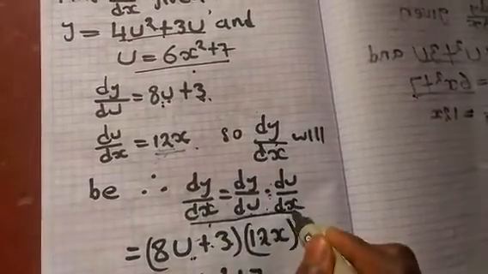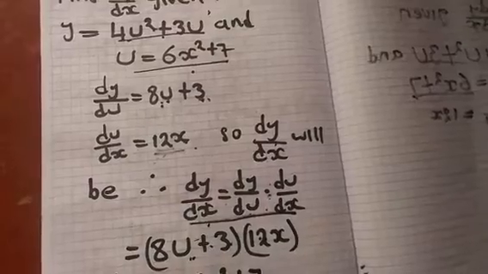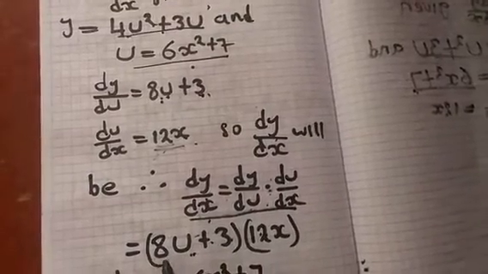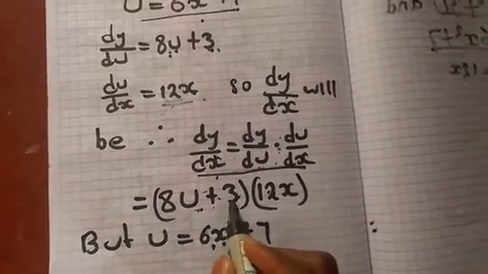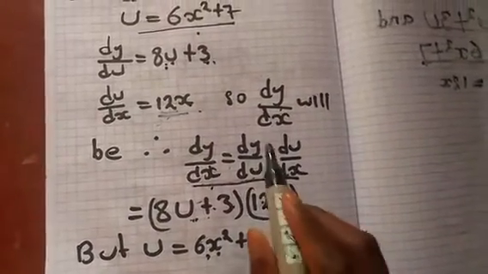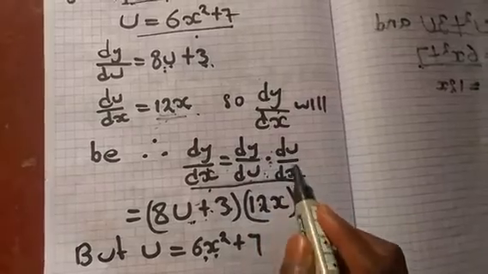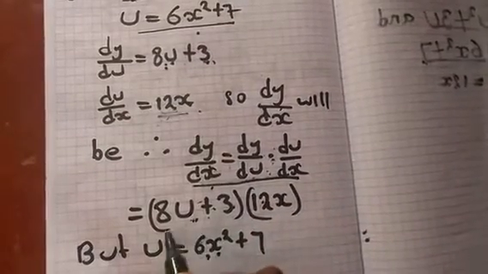This is the general formula which we shall be using. So when we multiply 8u plus 3 by 12x, that is dy/du times du/dx, we get this one.